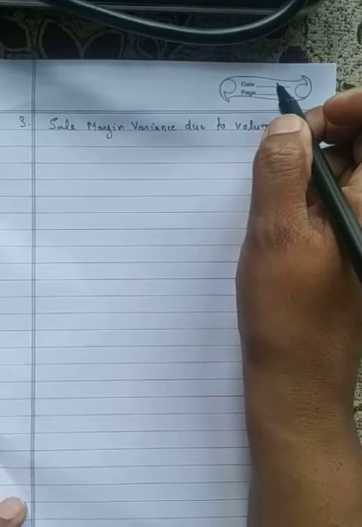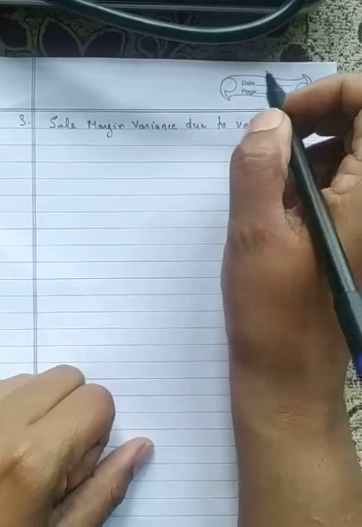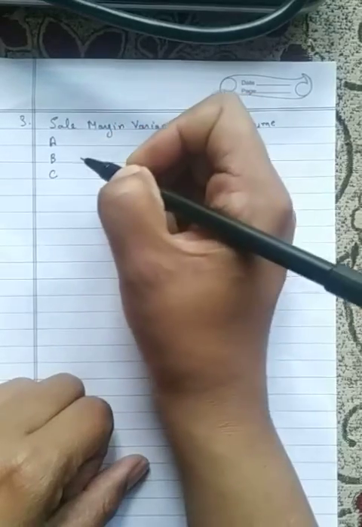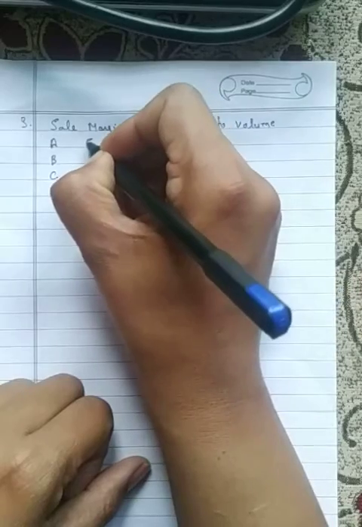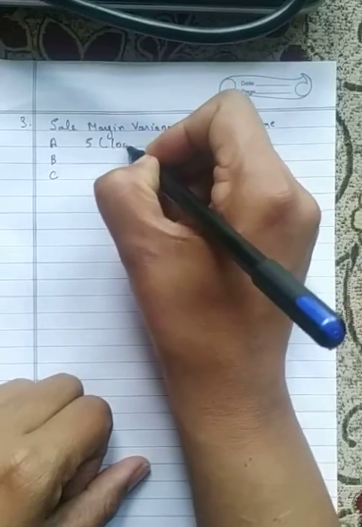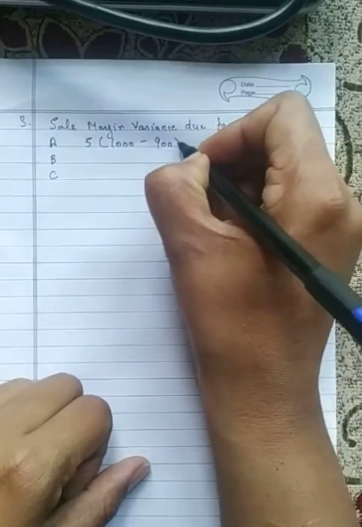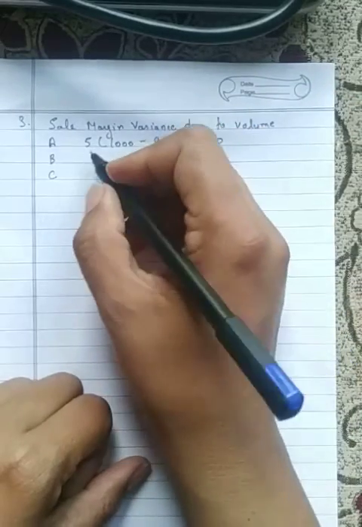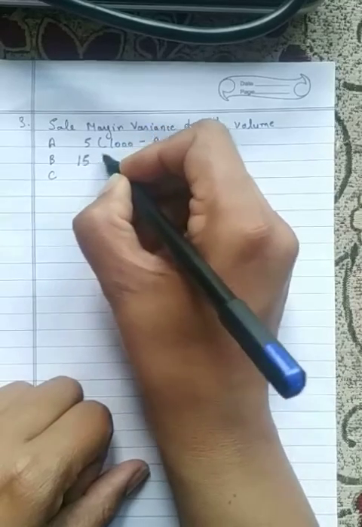The formula is standard profit per unit multiplied by actual quantity of sales minus budgeted quantity of sales. For A, B, C: standard profit per unit of A is 5 multiplied by actual quantity 1000 units minus standard quantity 900 units. Answer is 500.